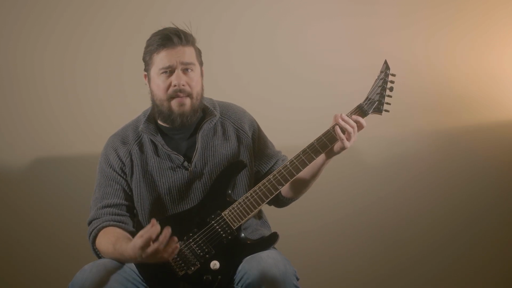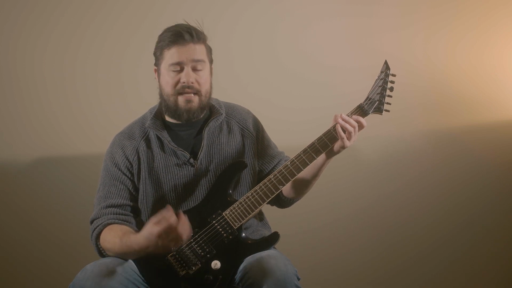Now, if we were to play that same chord progression, but only strum quarter notes, it would look like this.